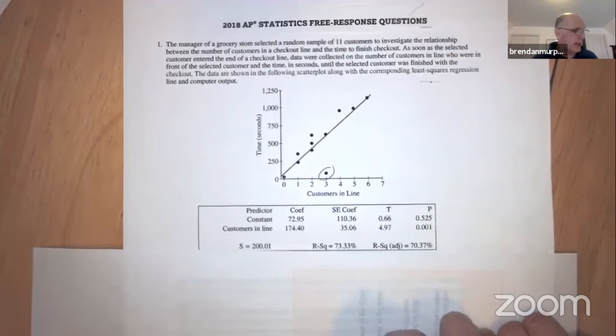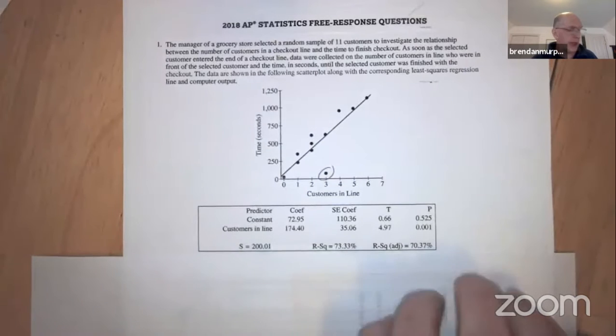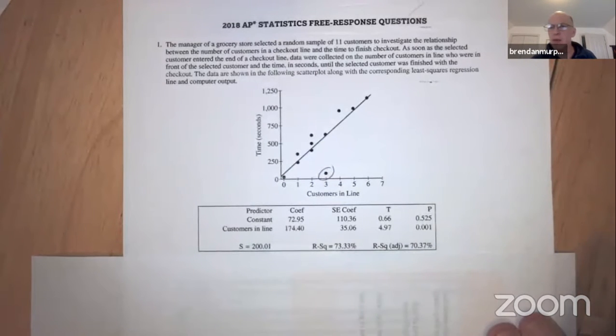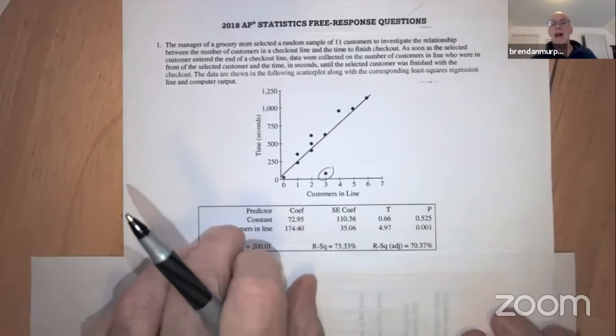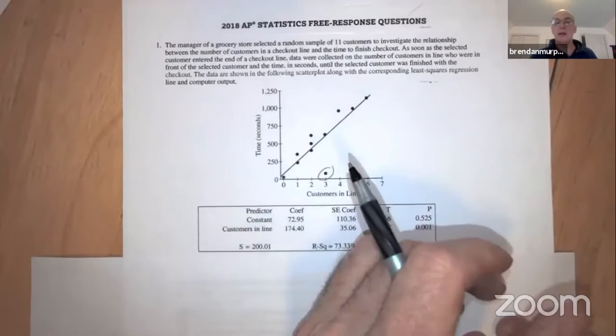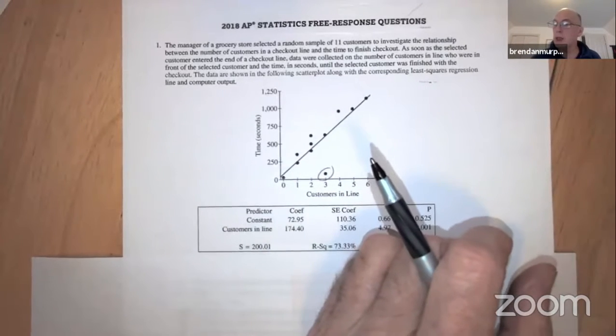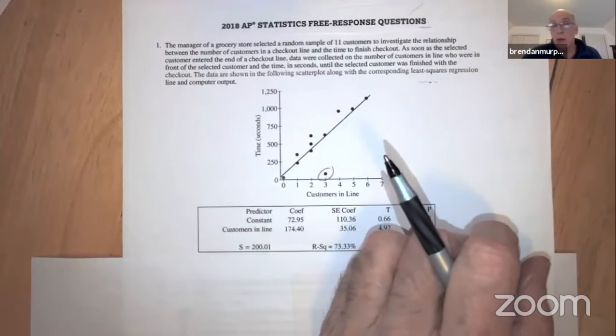A typical FRQ in AP Stats could have 2, 3, 4 sort of questions, but typically not more than that. So you'll see when I move my paper here that there's many more than that, and that's just, again, trying to get you to think of how this year's exam questions will be different.